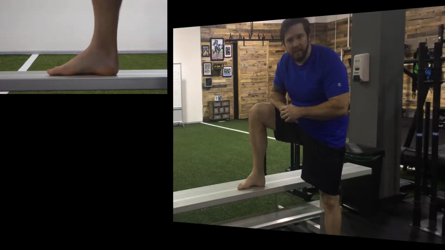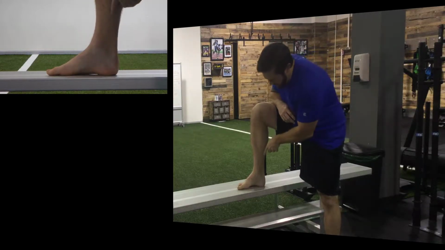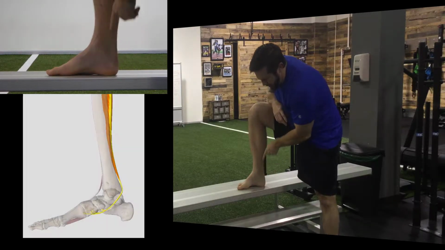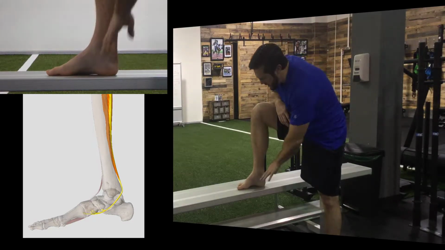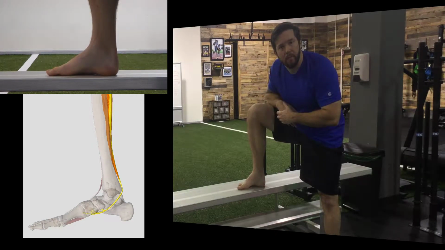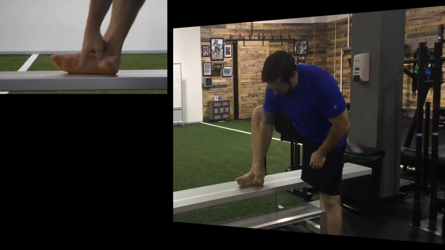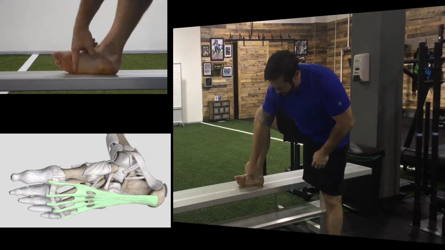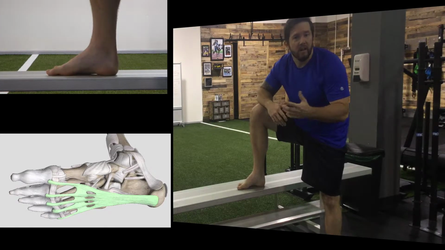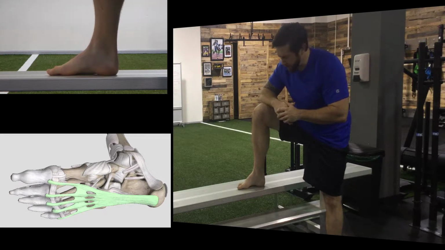Now there's a couple of mechanisms that are associated with this, and one is that a posterior tibialis muscle that inserts on that same bone has gotten weak, and that's allowed the arch to drop. The other component is at the bottom of the foot, you've got a material that goes from here all the way to the ball of the foot called the plantar fascia. The thought is that that's gotten lax as well.